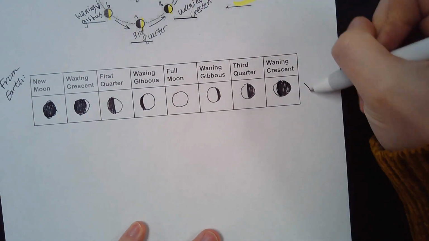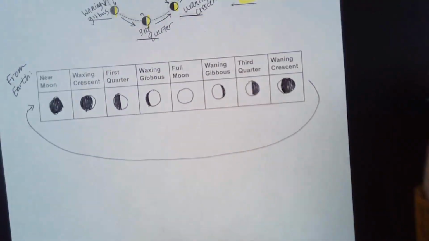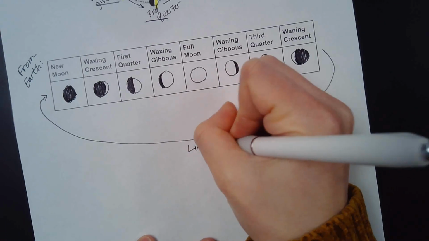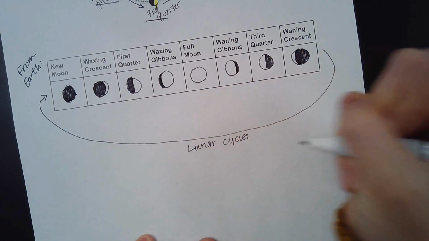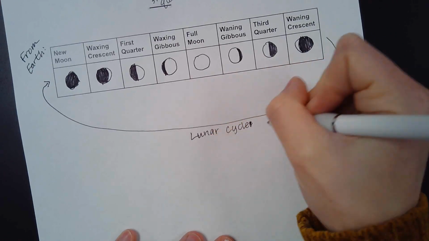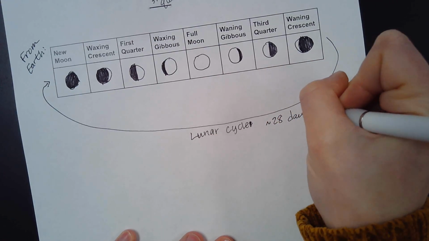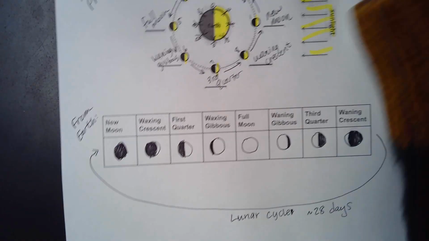And then we start back over at a new moon. So this is the lunar cycle. And it takes about 28 days. And so it would just keep restarting.